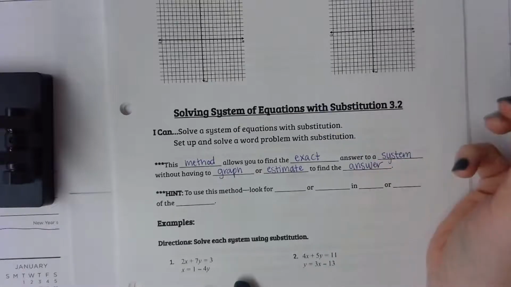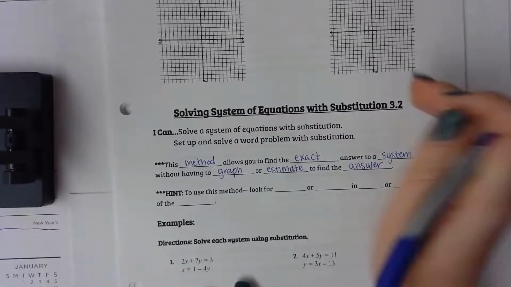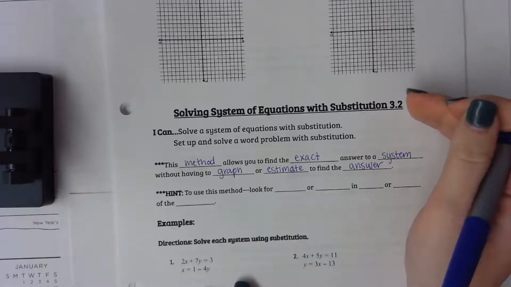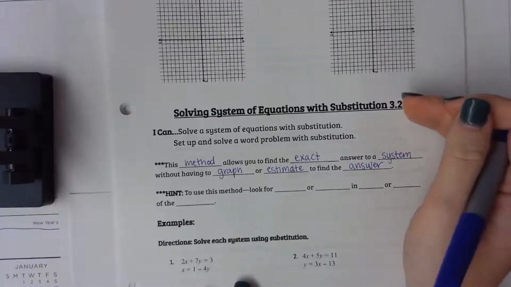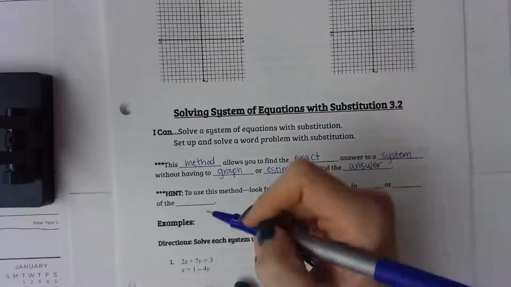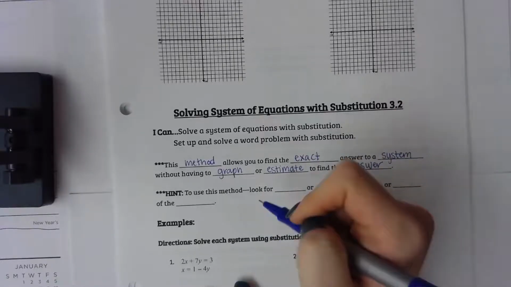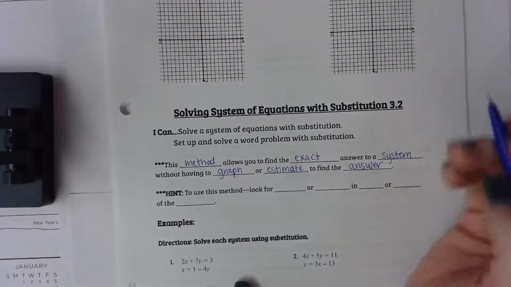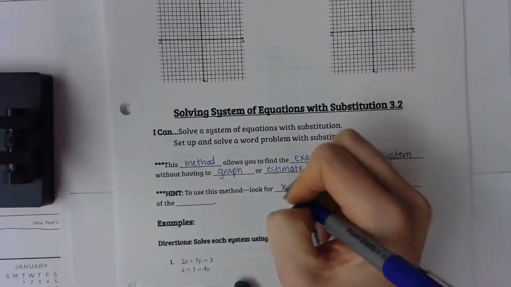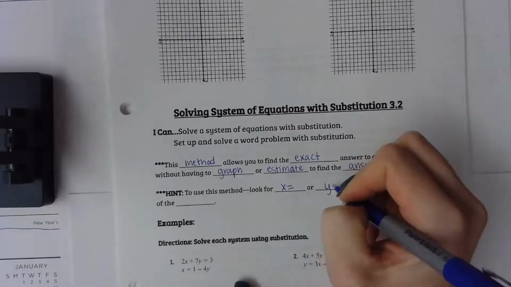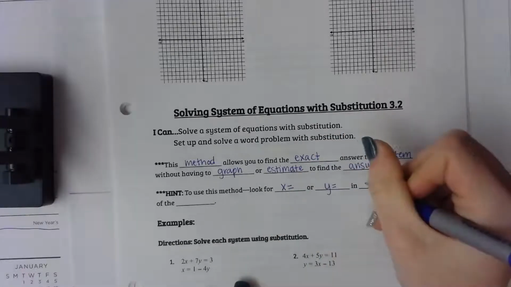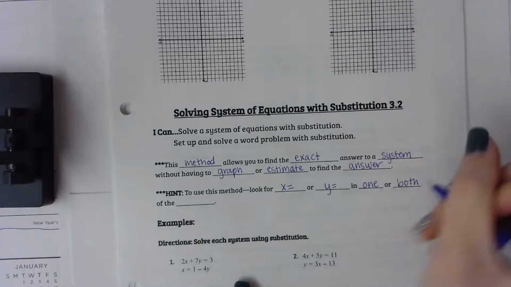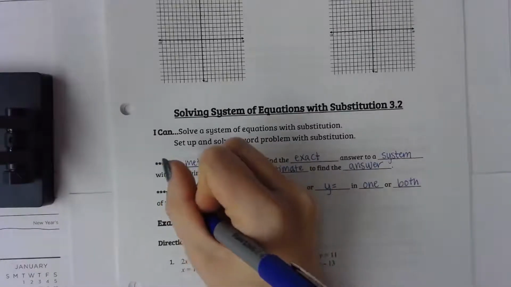So in section 3.5, we're going to end up mixing all these different types of solving methods together. A hint for when substitution is going to be easier to use: you're going to want to look for either an x equals or a y equals in one or both of the equations.